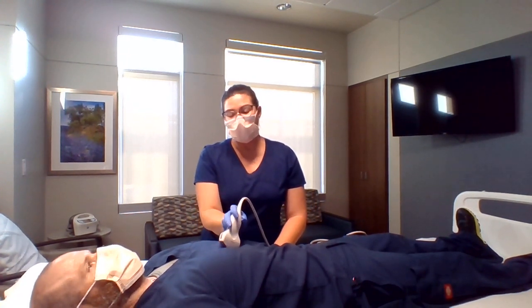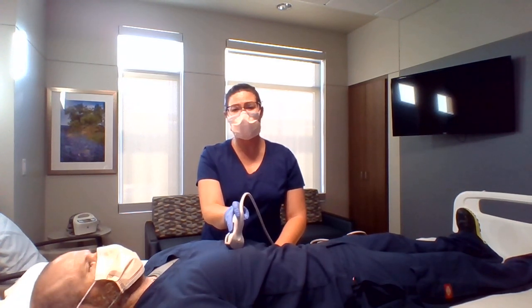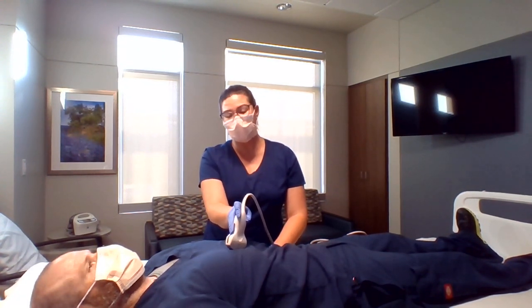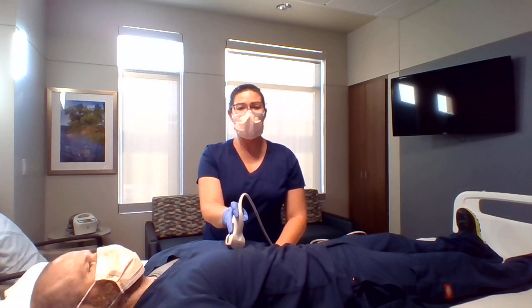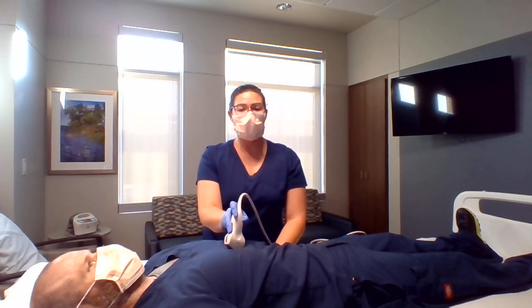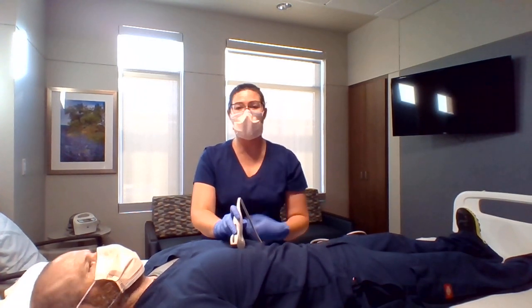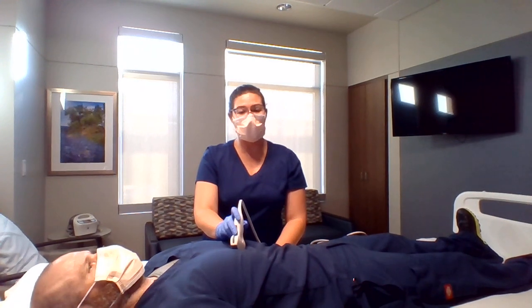Then you're going to go to a right IVC view, which is to the right of the midline of the upper part of the abdomen. Your indicator is still going to be towards your patient. That's going to be looking at the patient's liver, their diaphragm, of course their IVC, and then the right side of the heart as well.